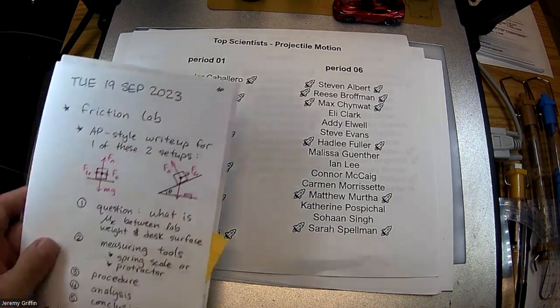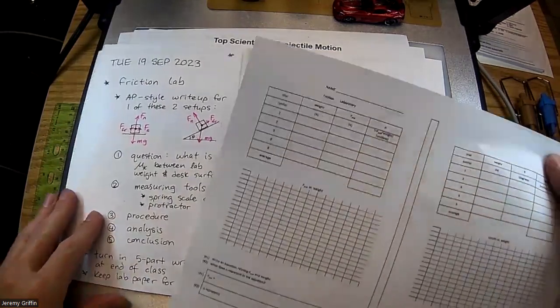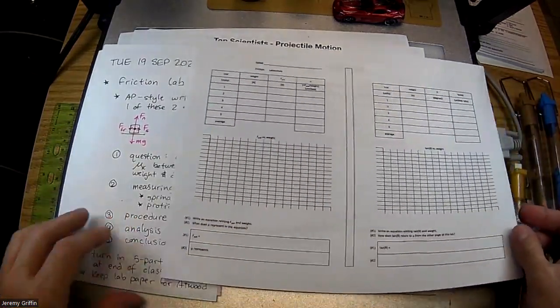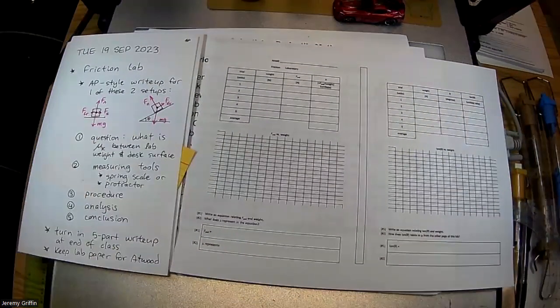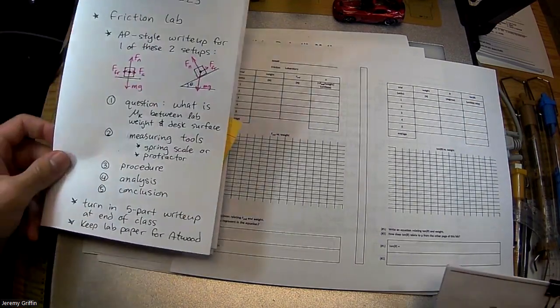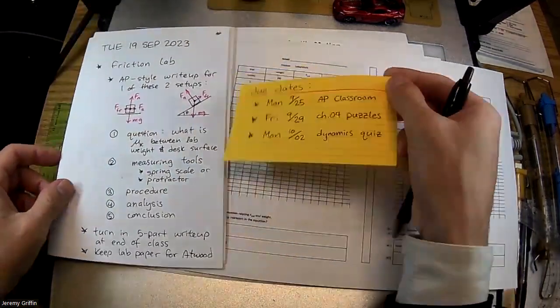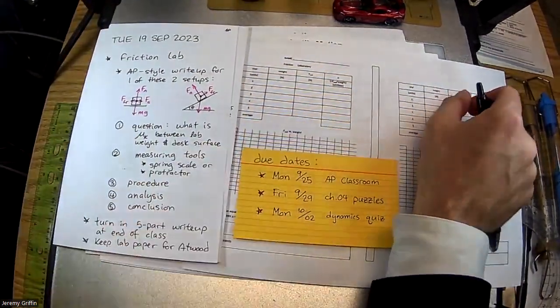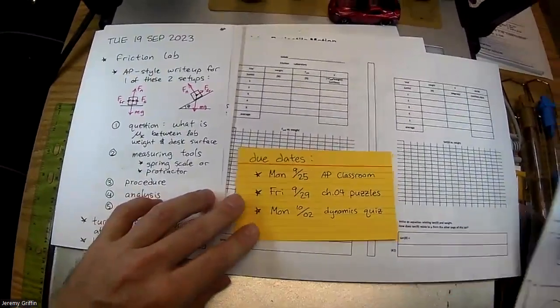All right, friction lab we're going to do today. I did go ahead and print out a page today because we need every minute of class we got here today. Also, whoops, I forgot to have this out. I meant to have that out when I hit record.